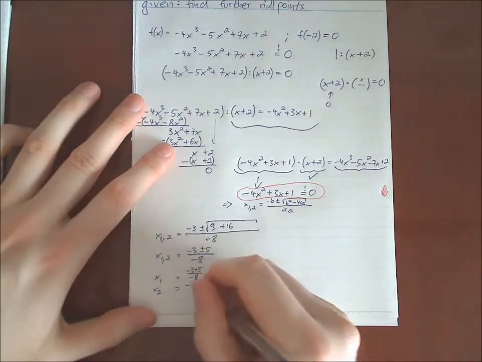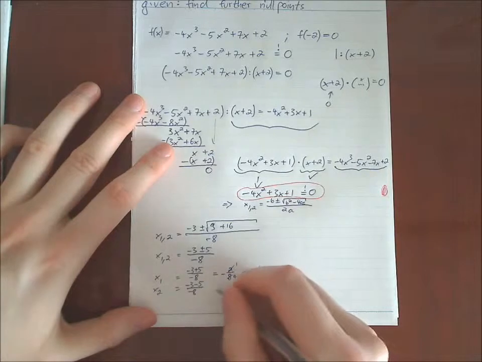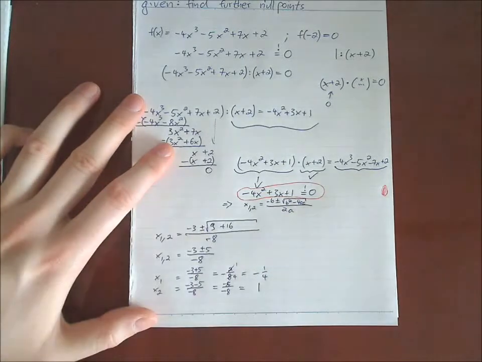And the other one is minus 3 minus 5. Now with a minus, right? Minus 8 divided by minus 8, which is 1. So this is how we found the two more null points.